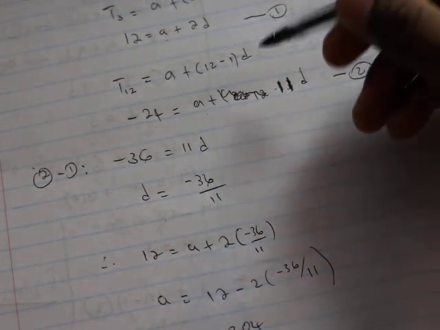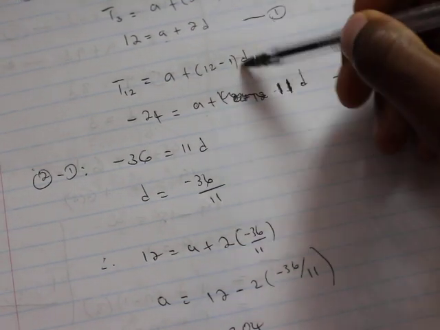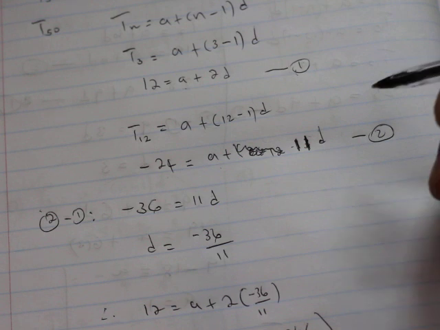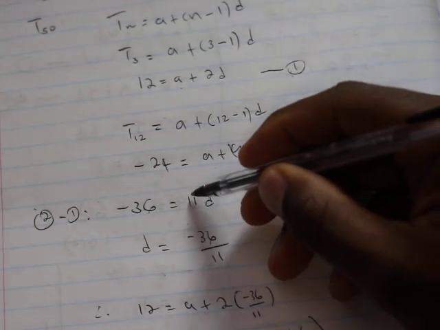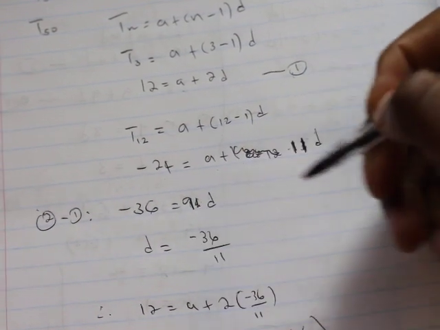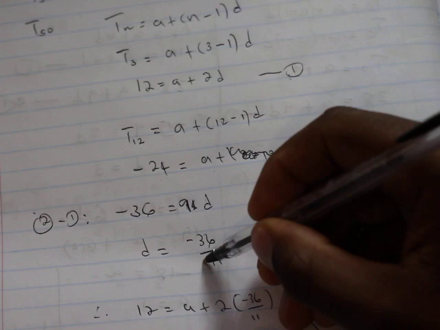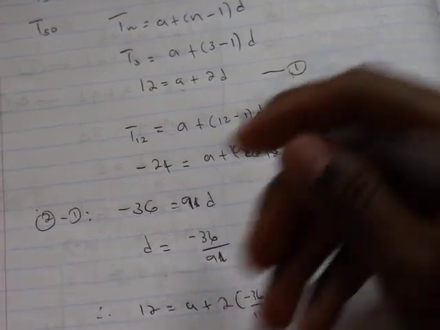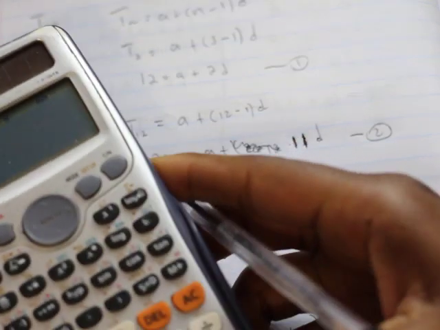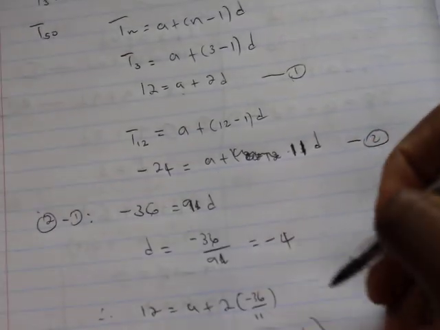So obviously if this is 11d, the 11 minus the 2 gives us 9. So this becomes 9d. And then this becomes minus 36 divided by 9, that's negative 4.